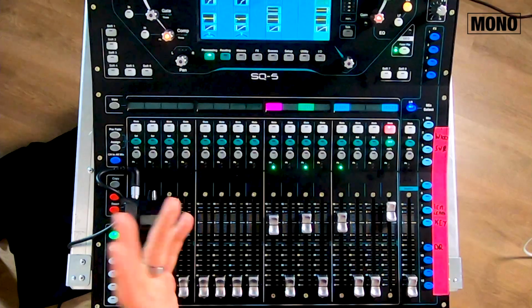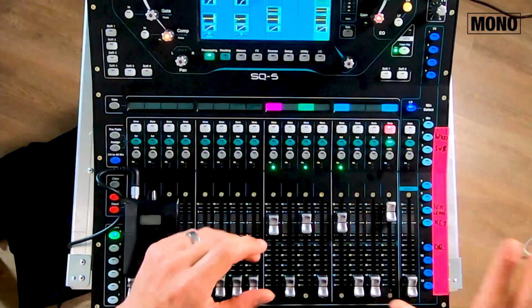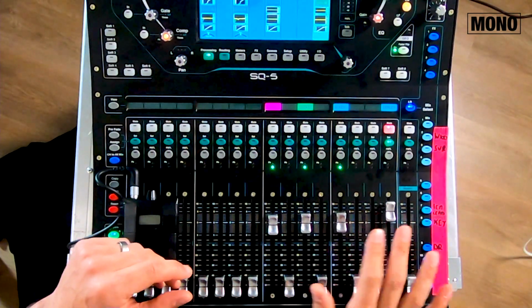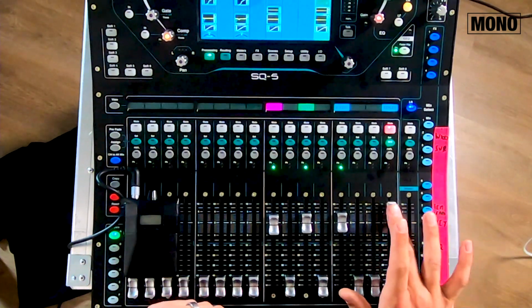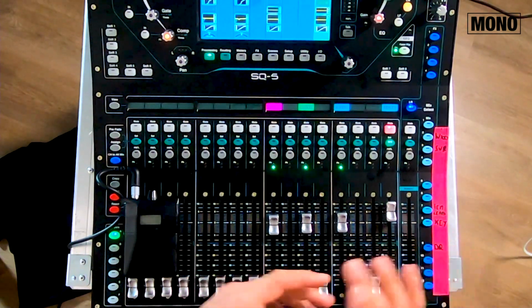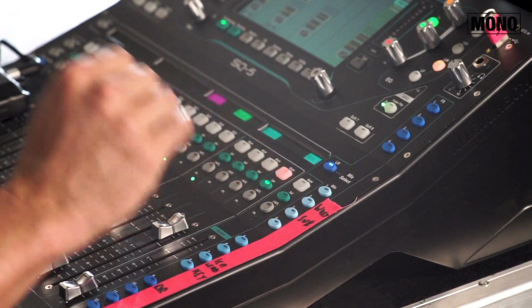I mix monitors for a band that has a keyboard player who plays on a wedge, and a lead singer who plays on in-ears. Whenever I want to listen to the wedge, I want to hear what he's hearing in the wedge. Whenever I listen to the in-ears, I want to hear what the singer is hearing in his in-ears.